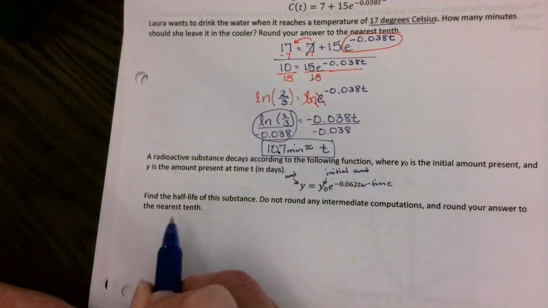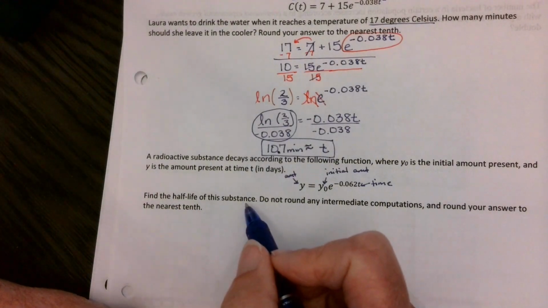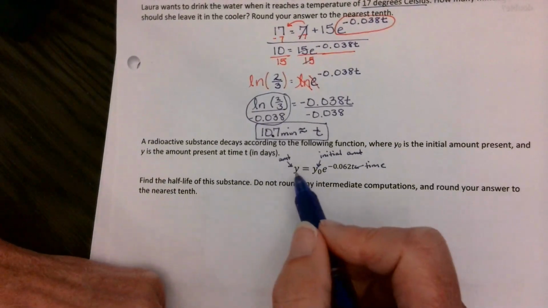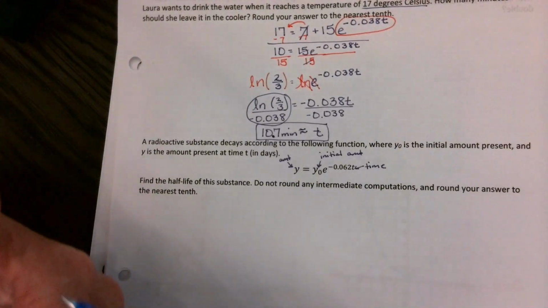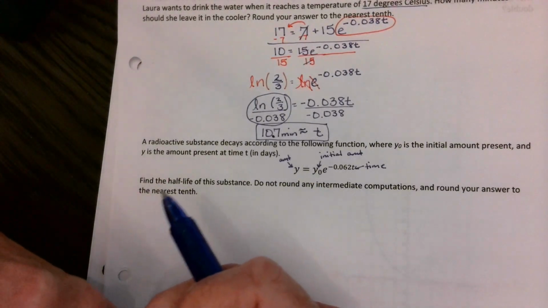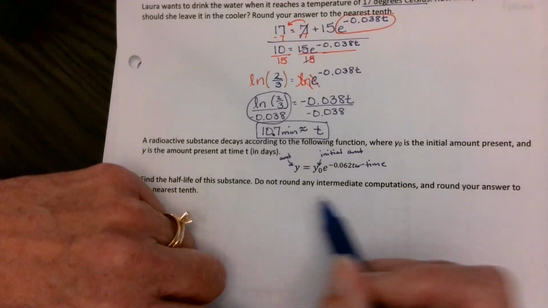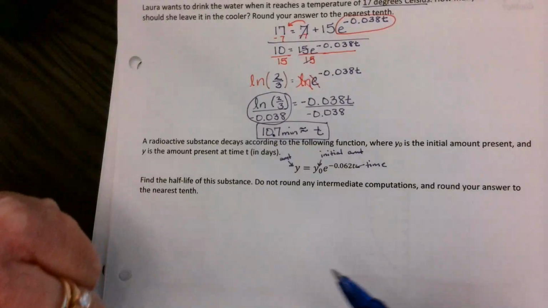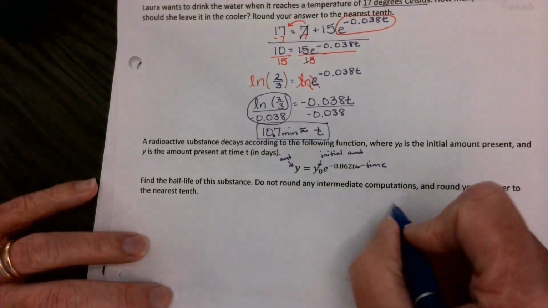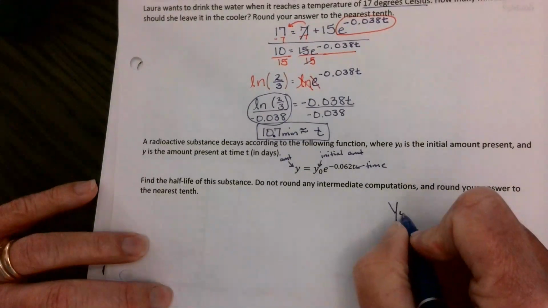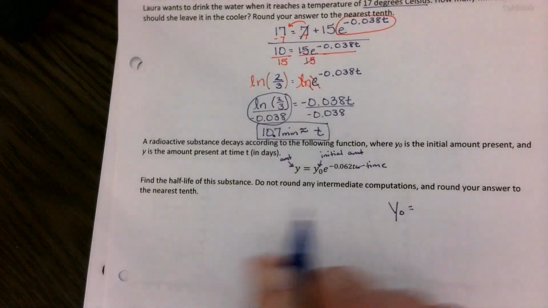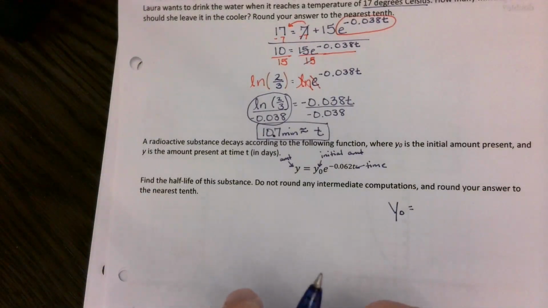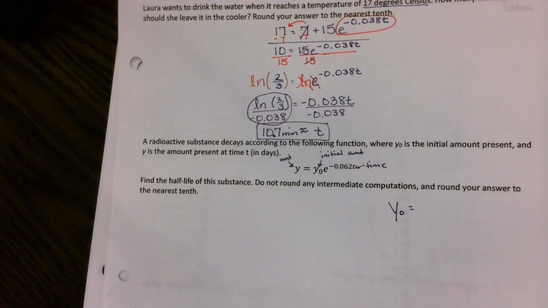So now it says, find the half-life of this substance. This is just a formula for when we talk about half-life and it doesn't give you any numbers. You can use any number you want for y sub 0. Any number you want. But I'll give you a hint, you always want to pick an even number, okay?